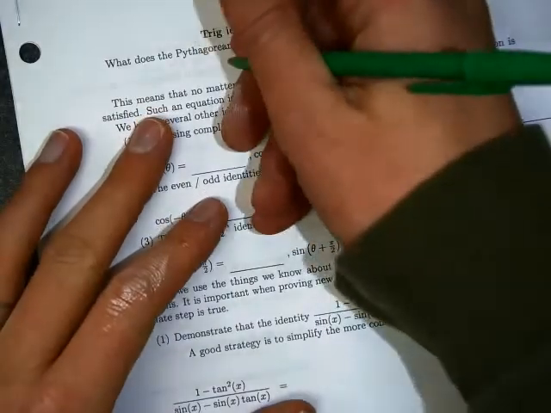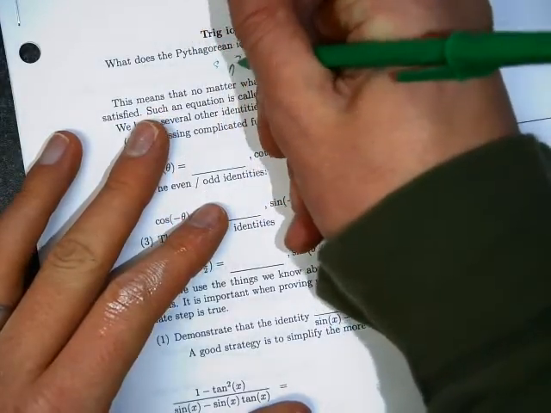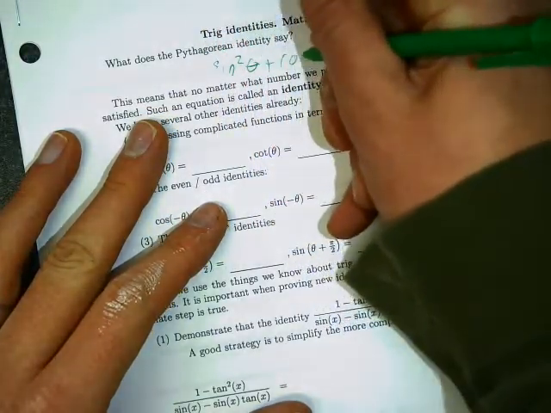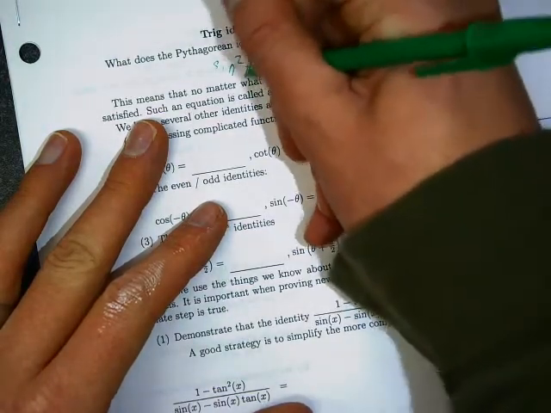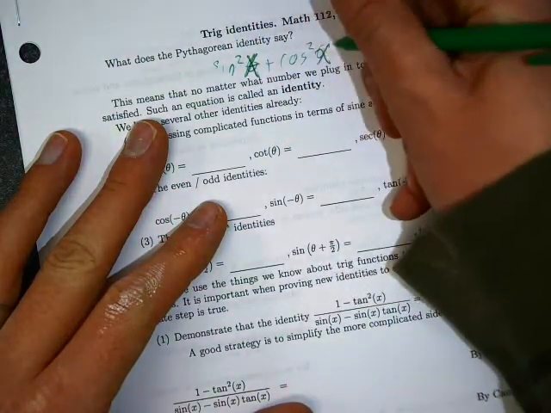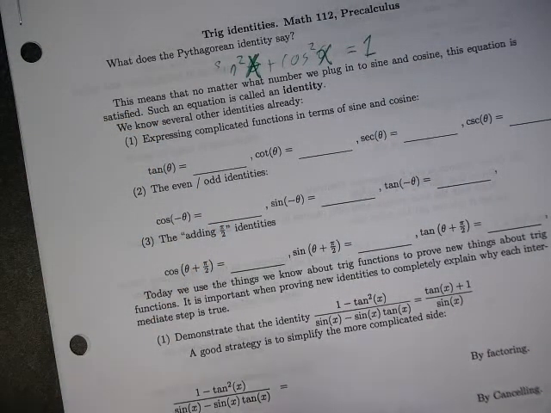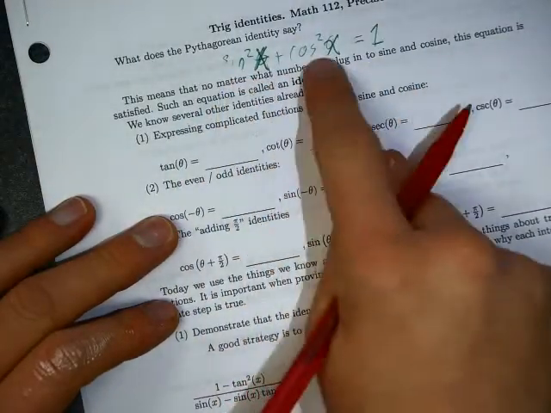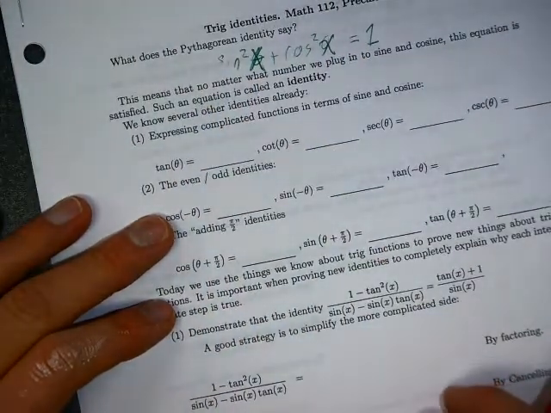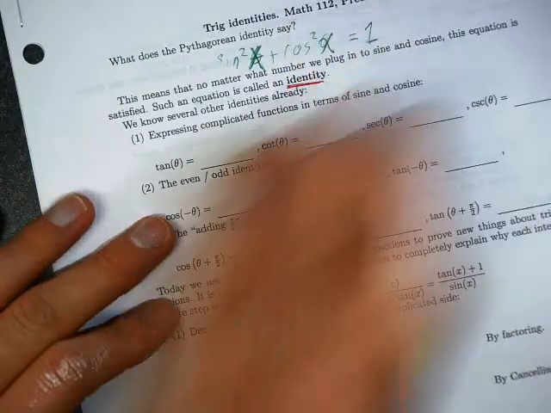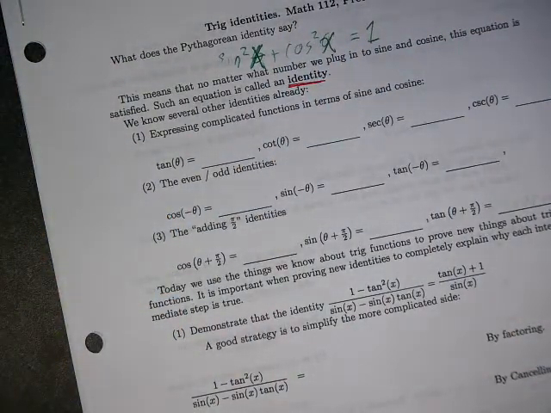So the Pythagorean identity says sine squared of x plus cosine squared of x is equal to 1 no matter what x is. And that's what it means to be an identity. No matter what number you plug into sine and cosine, this equation is always true. An equation which is just always true is called an identity. And you know a bunch of identities already.